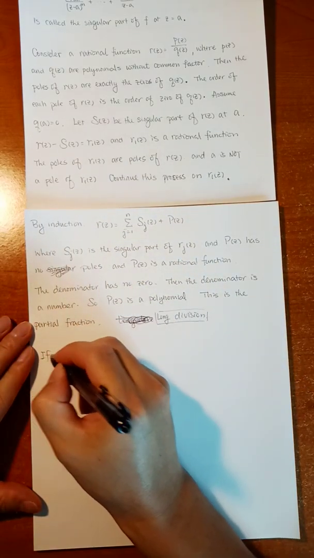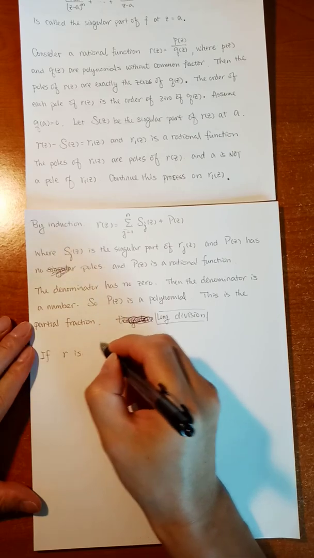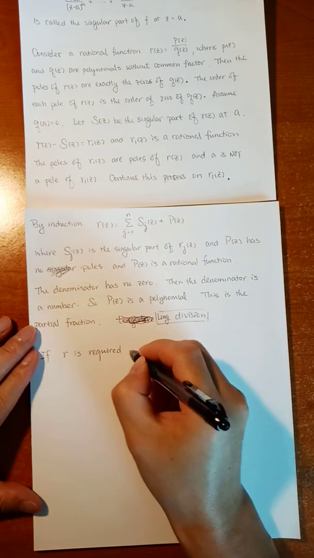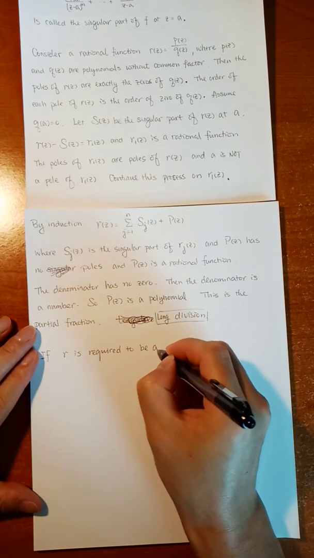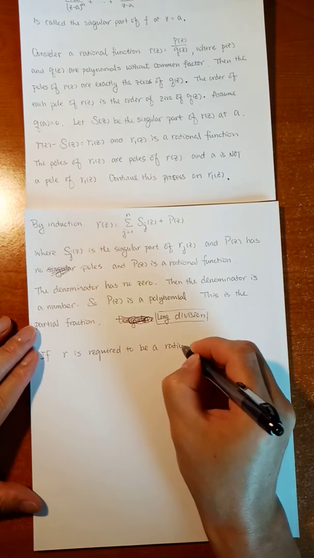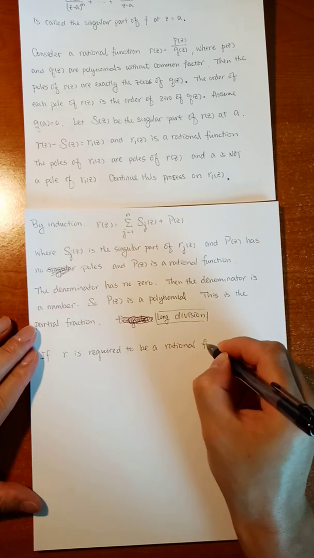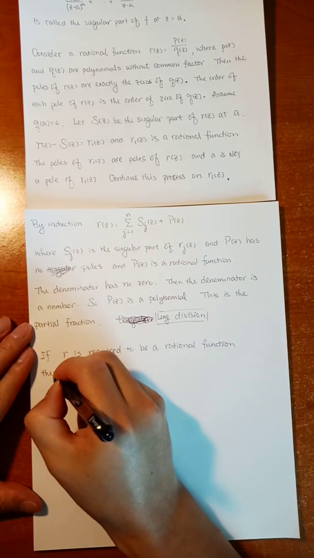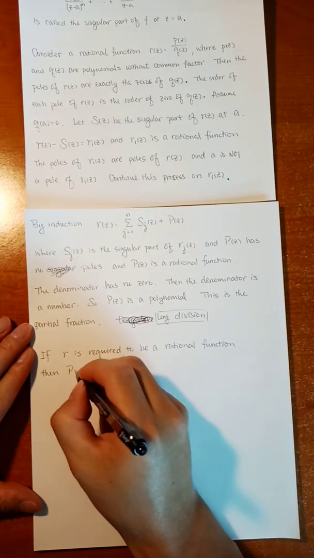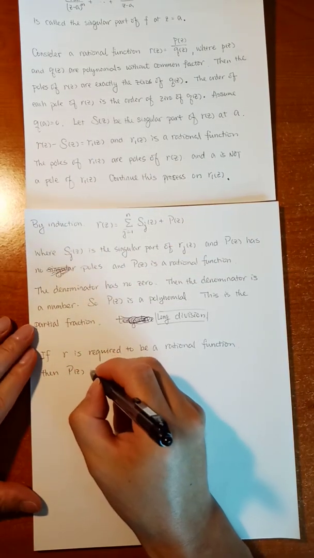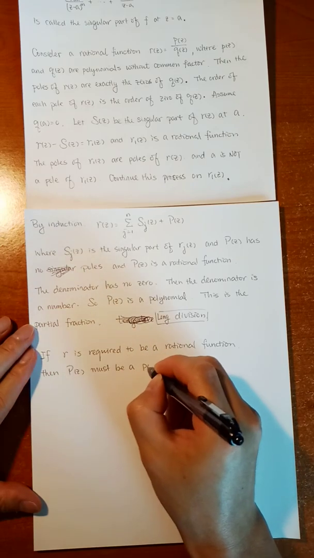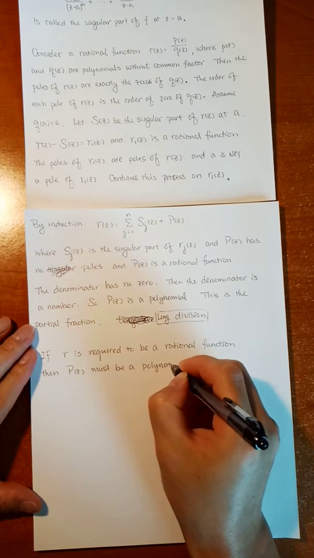If R is required to be a rational function, then this remainder, P of z, must be a polynomial function.